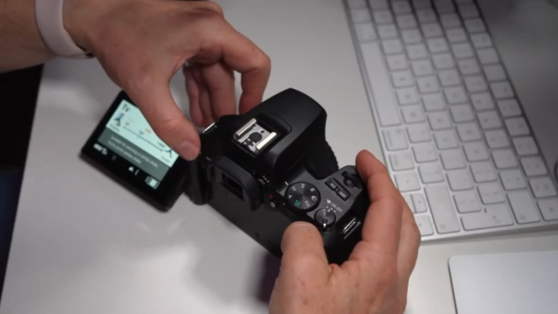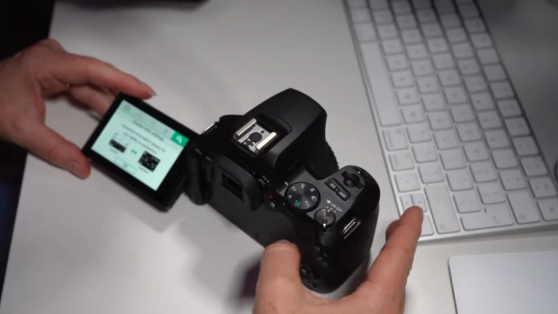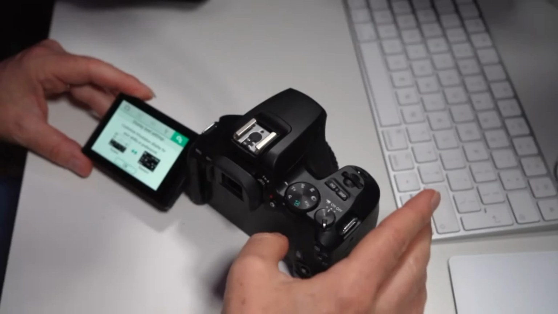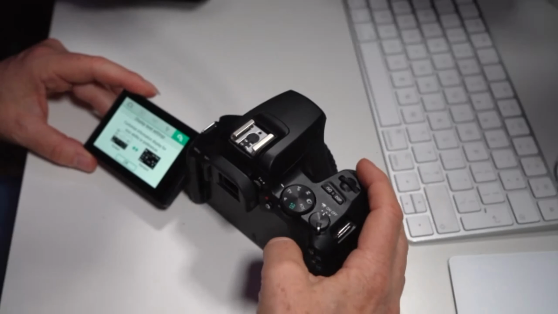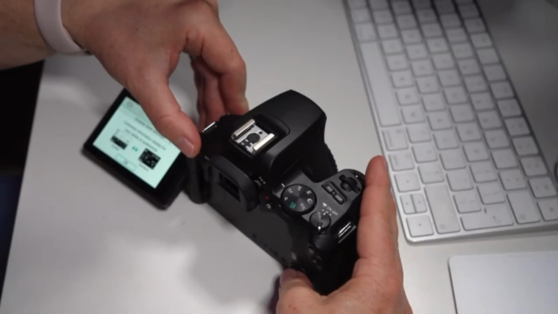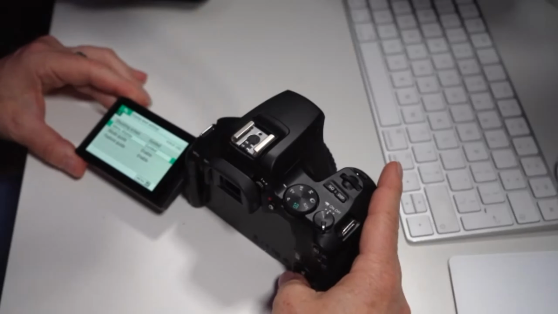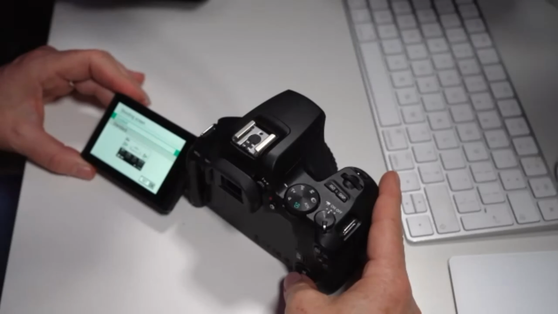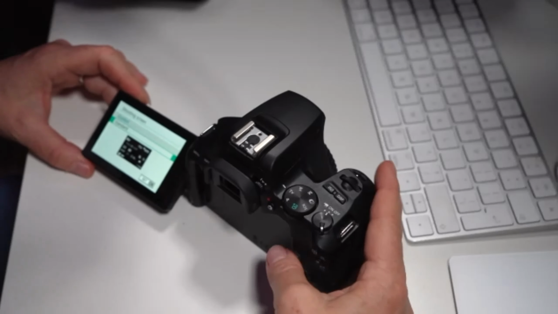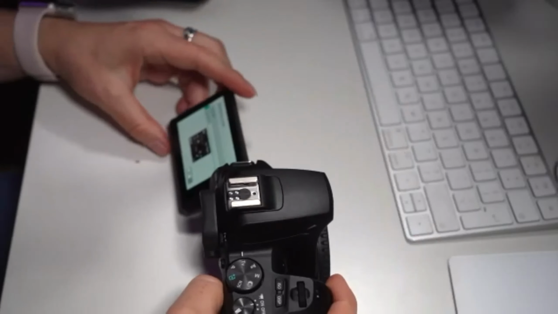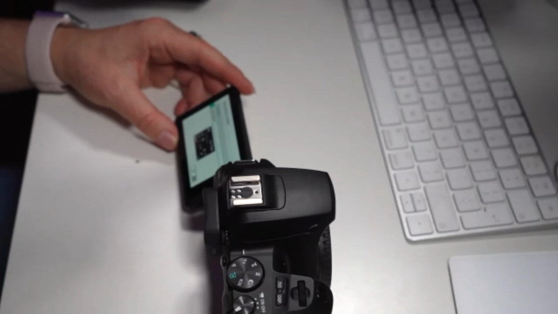And you can change if you want. So this is the guided mode. You could switch to the standard mode when you're a bit more comfortable with the way it works. And you've got other control options as well. So there's the guided mode for that, and there's the standard display. Okay, so that is the Canon 250D.